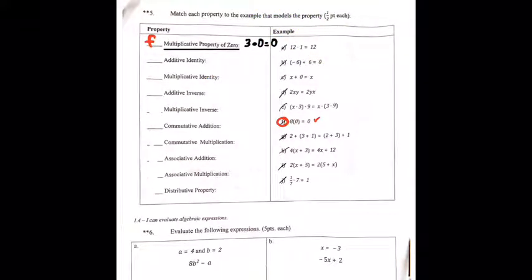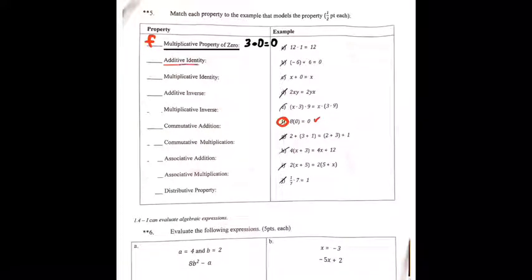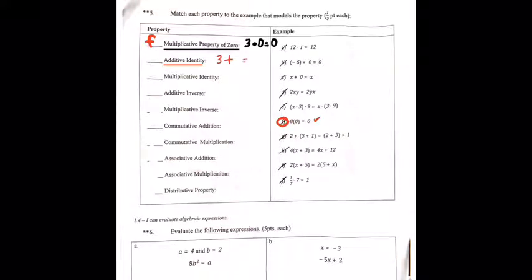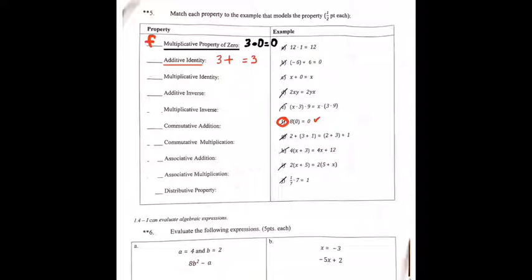The next one is the additive identity. Additive means the operation we're looking for is addition. Identity means we start with a number and end up with the same identical number. So what would we have to add to 3 to equal 3?